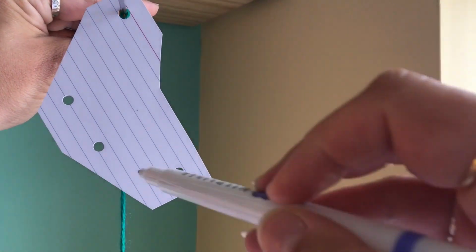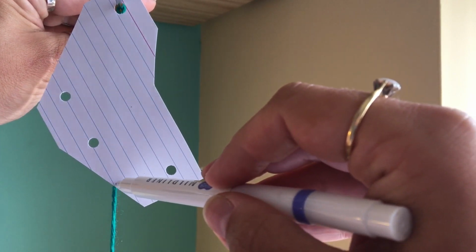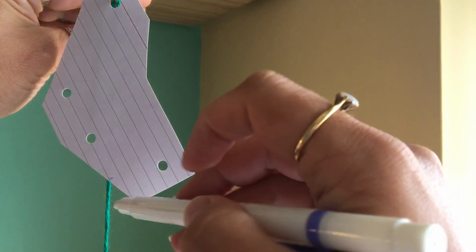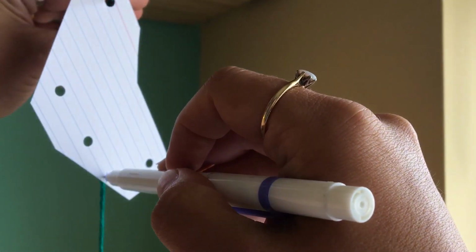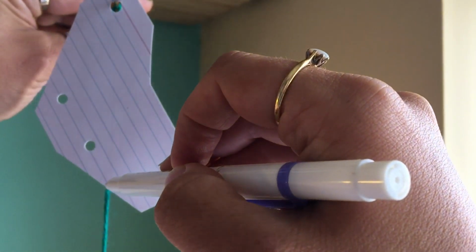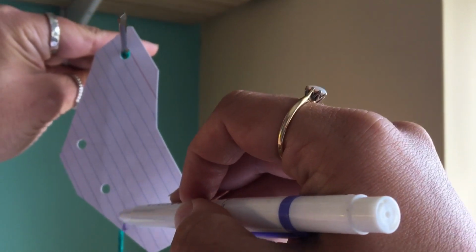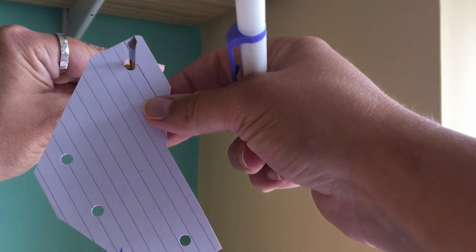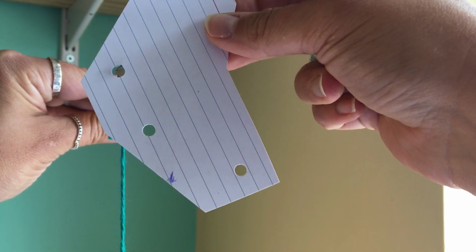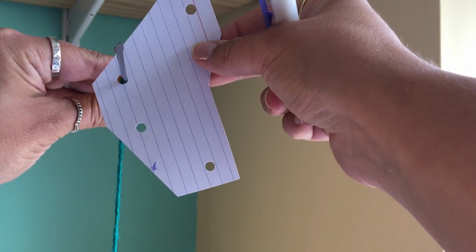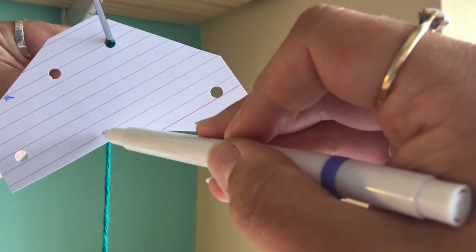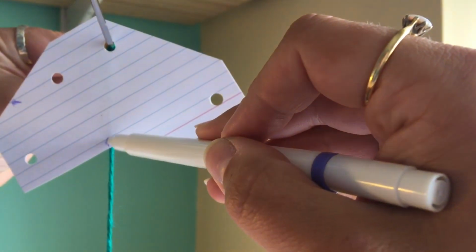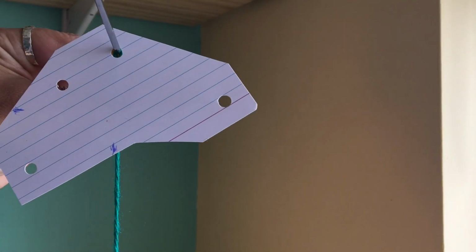So what I can do is mark on here where the string comes out. It's quite hard to do while it's hanging. So if I just mark there, I know that it's going to be somewhere on the line between this mark and this hole. If I then move it to this hole and let it go, it's going to hang again. So I'll make a little mark. I'm going to join these marks up in a minute.